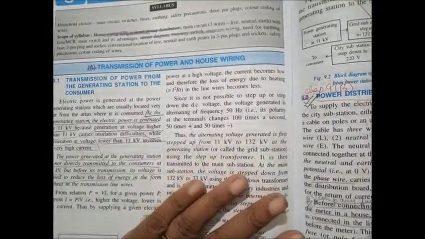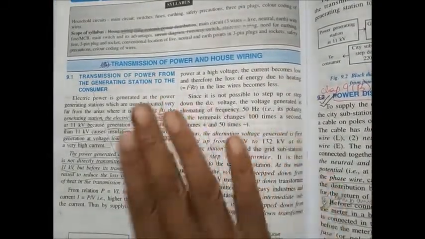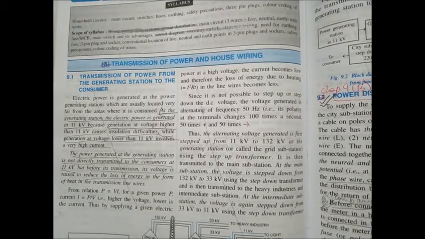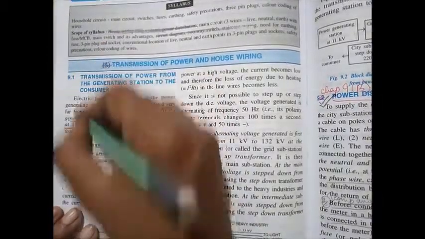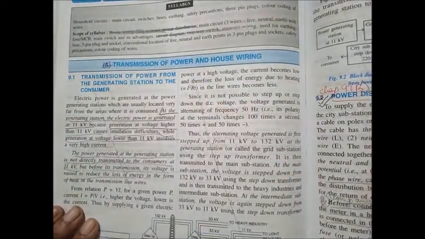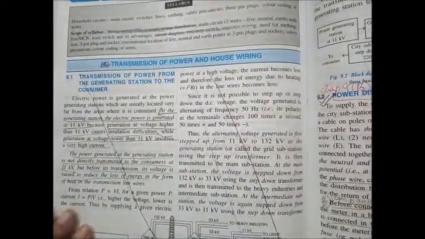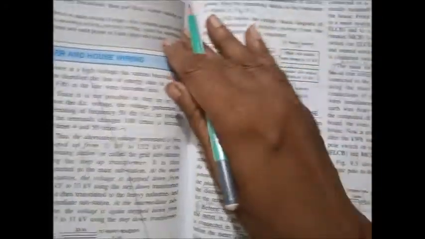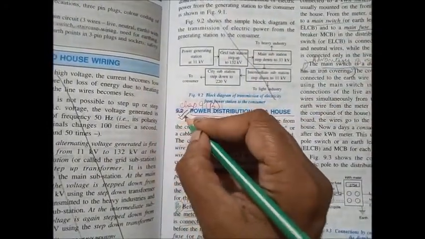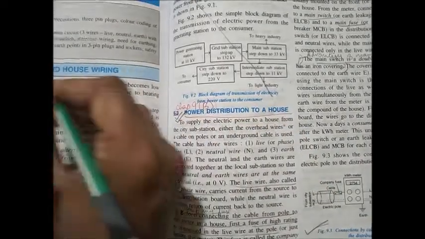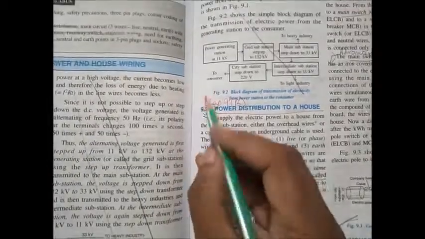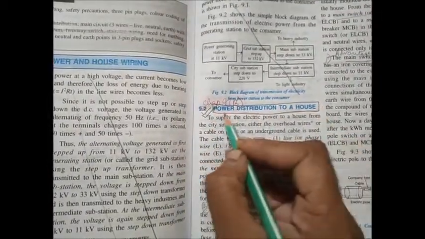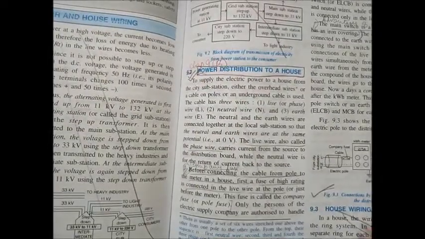Now we go to the next chapter, but in this A part quite a lot is cut. Okay, quite a lot of portion is cut. So actually nothing is there except one small portion. Okay, so this is cut, and then this is cut. Okay, now only this is there. Okay, so I name it chapter 9b. Okay, so I told you this C part of 8 we took it as chapter 9a, and this is your chapter 9b. Okay, power distribution to a house, we'll see that later.